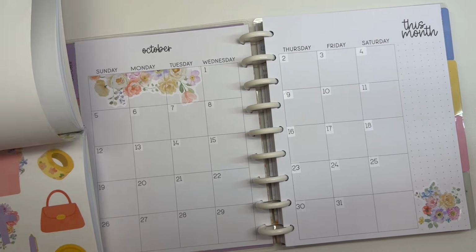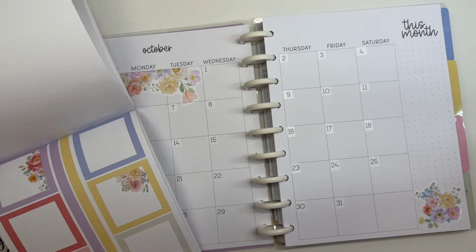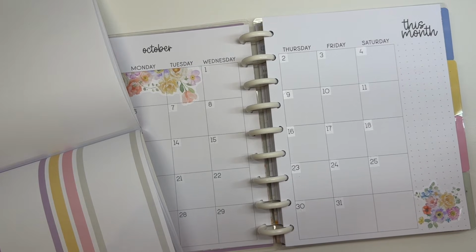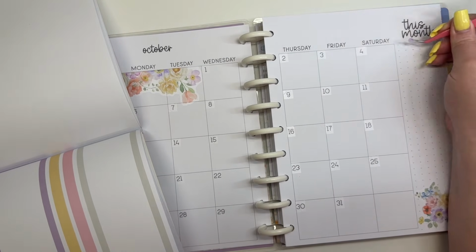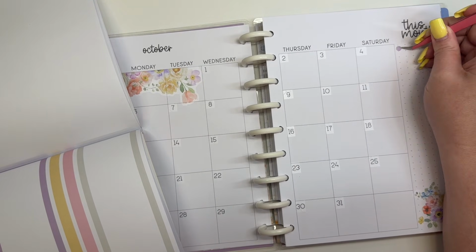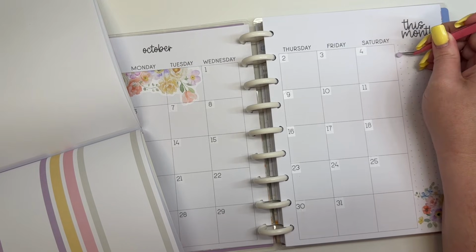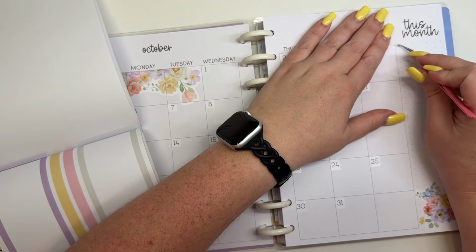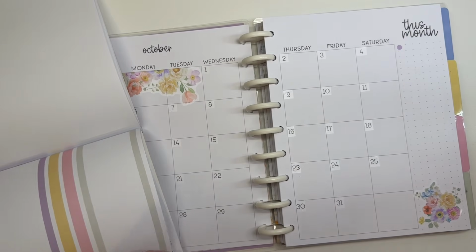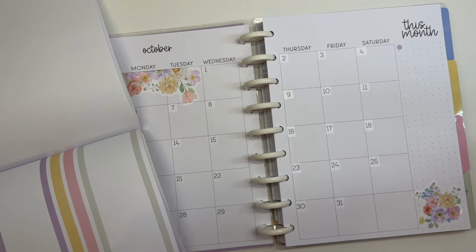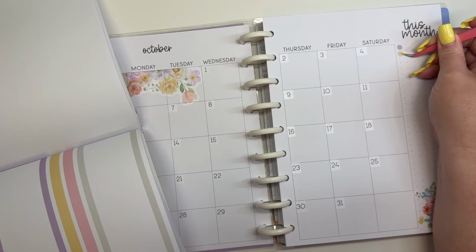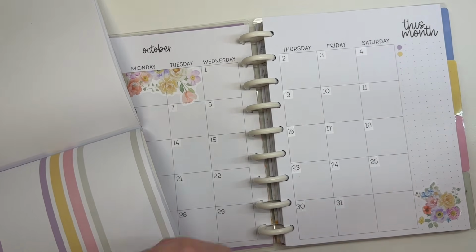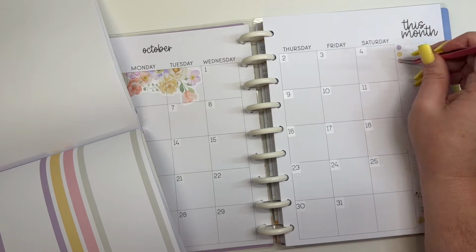And then we're going to color code a few things because yes, I do want to use this for verse of the day, but I also want to color code a Bible study that I'm in, and when it meets, when our small group is meeting, and when I'm serving in the nursery.